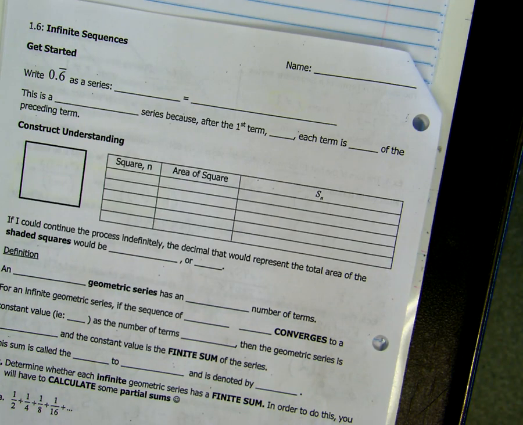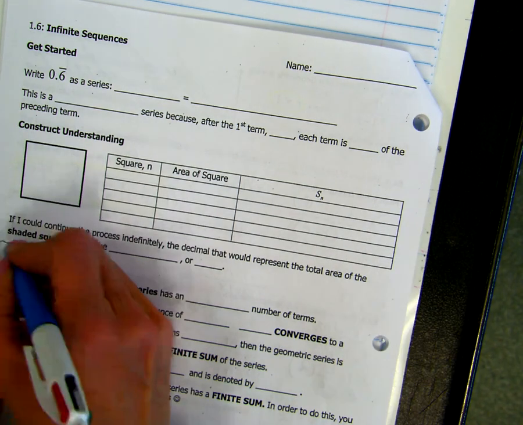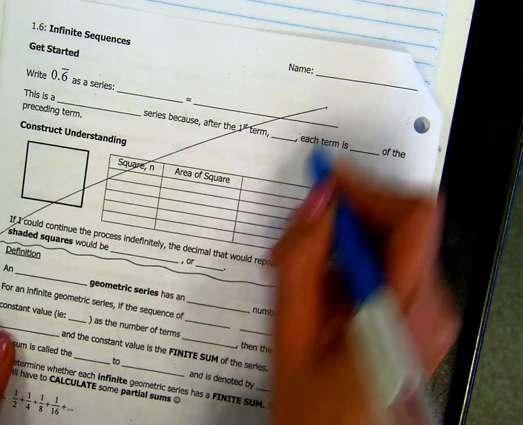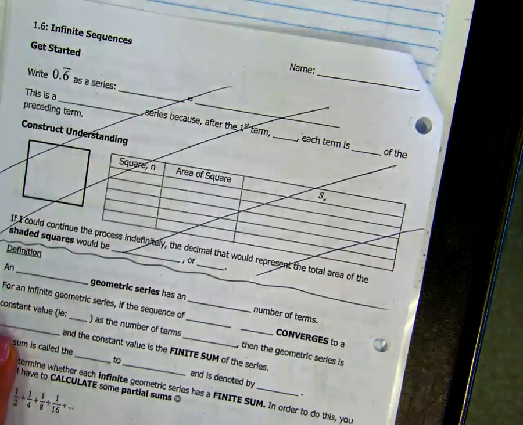Sequences and Series, Lesson 6. You start right here. So just not even look at this. So we start with the definition.